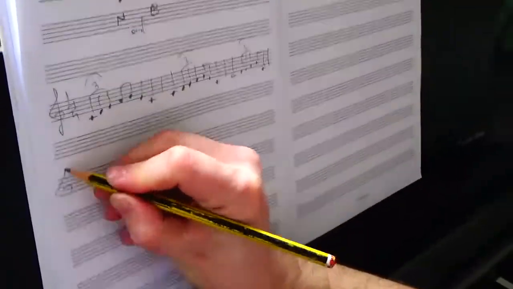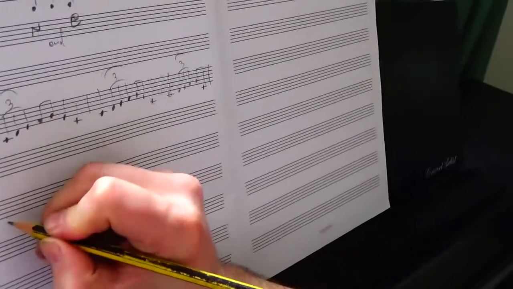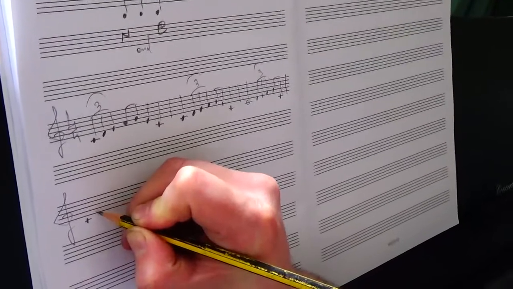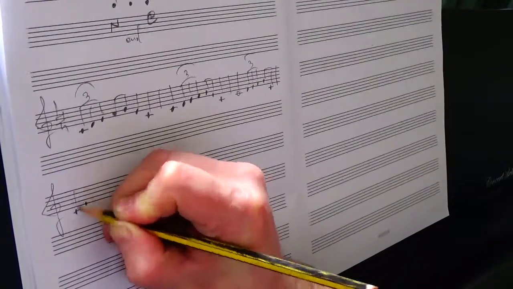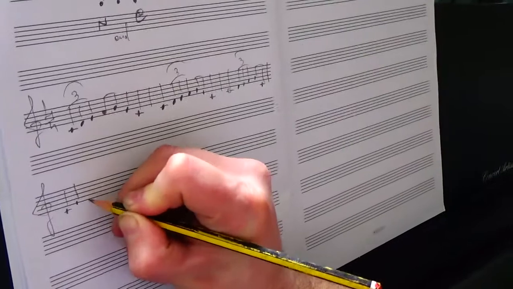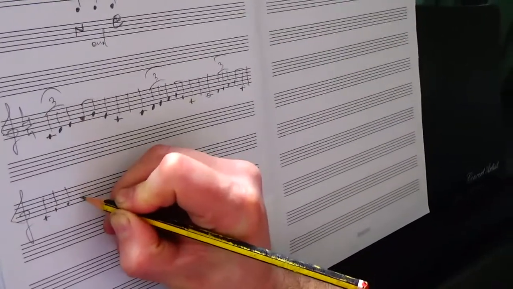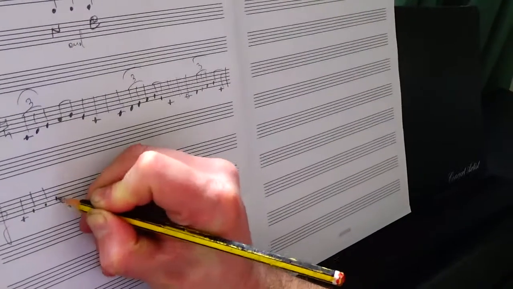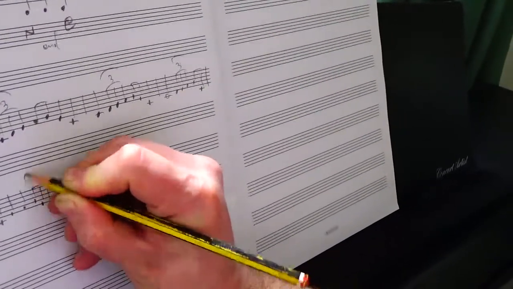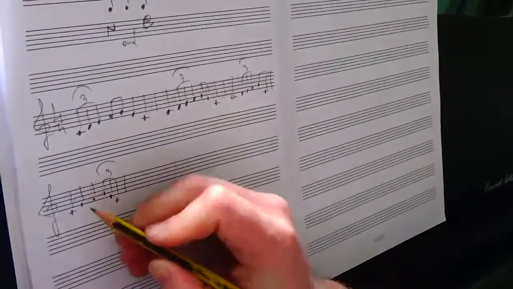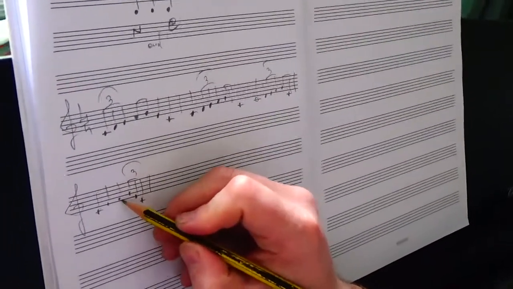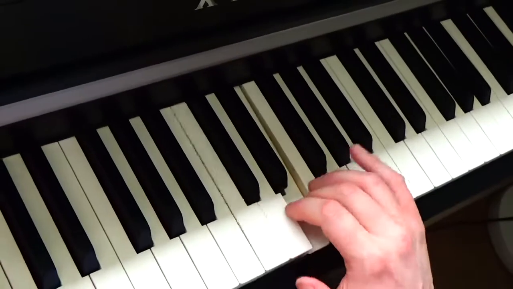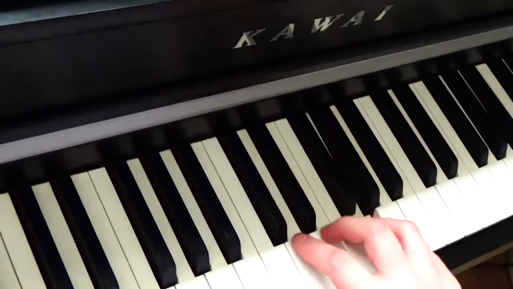The last is a triplet on the fourth count. And that's all: 1 and 2 and 3 and 4 and a. In practice, 1 and 2 and 3 and 4 and a.